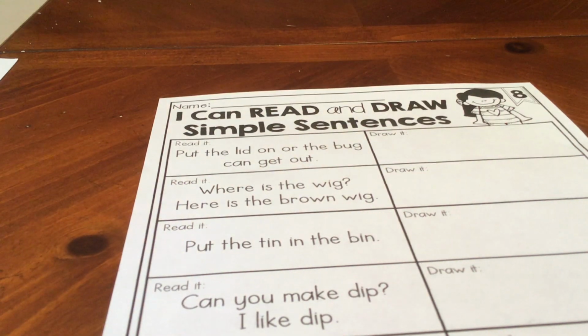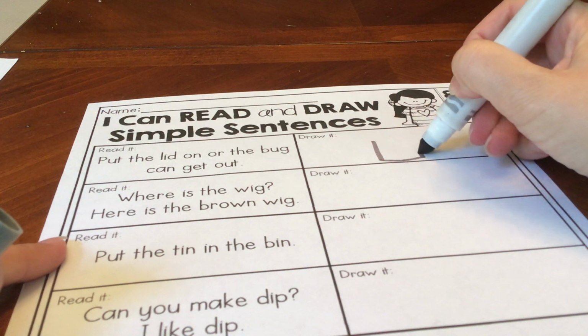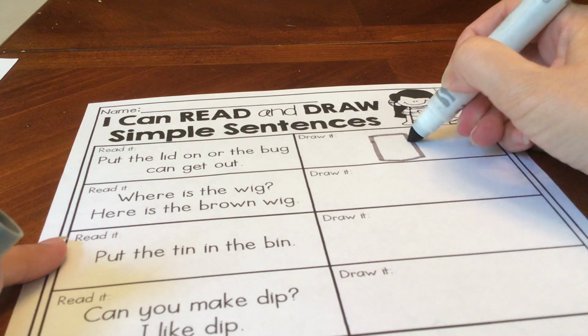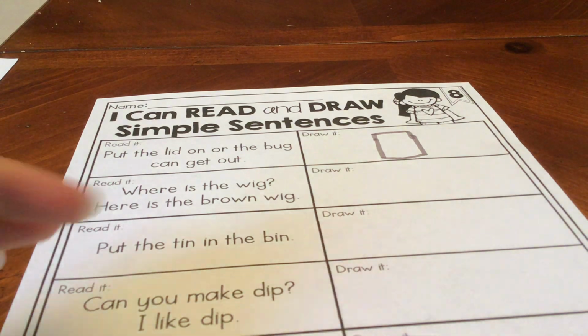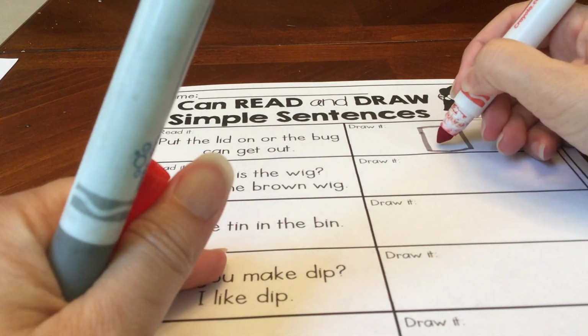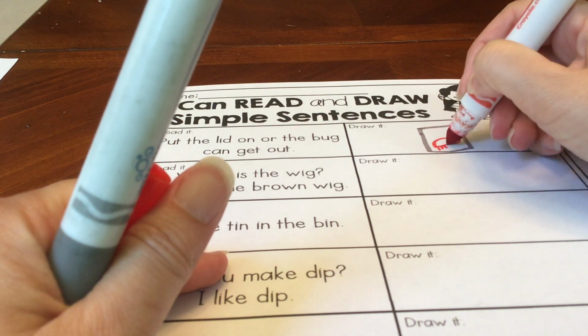When I think about that, I picture a jar in my head. Here's my jar. And it's got to have a bug in it because the bug might get out. So I'm going to draw a little ladybug.